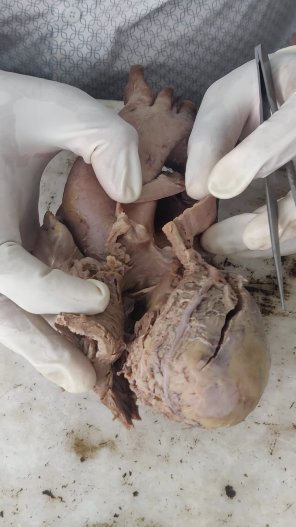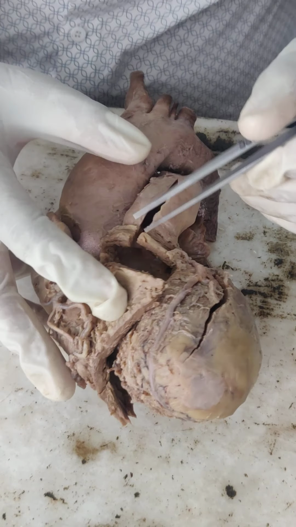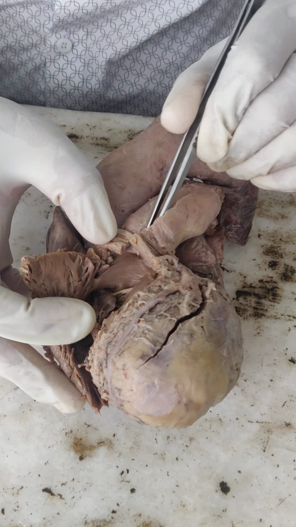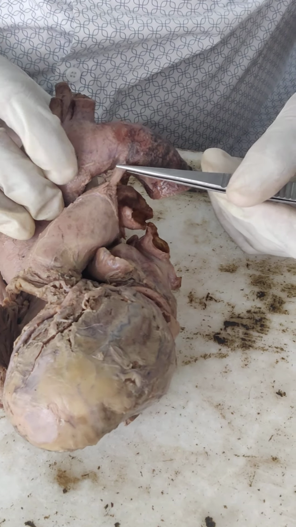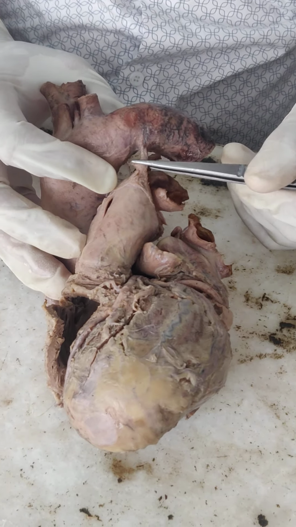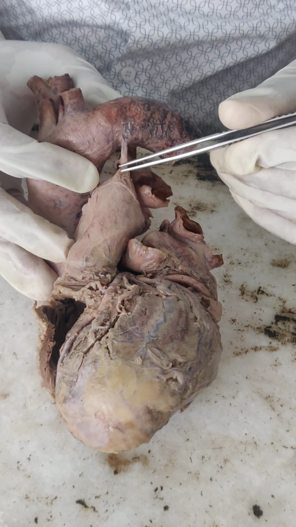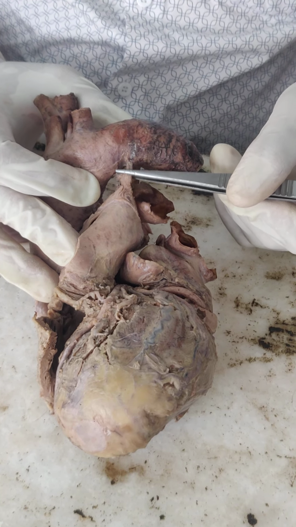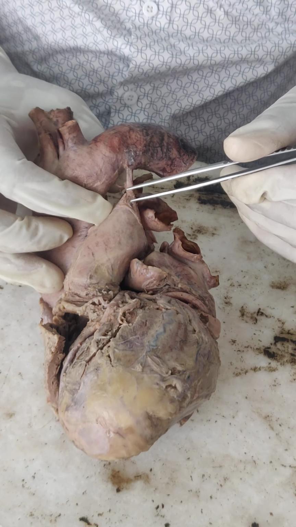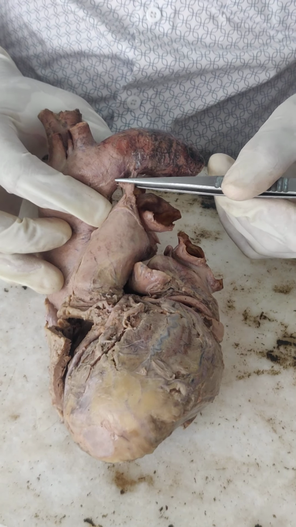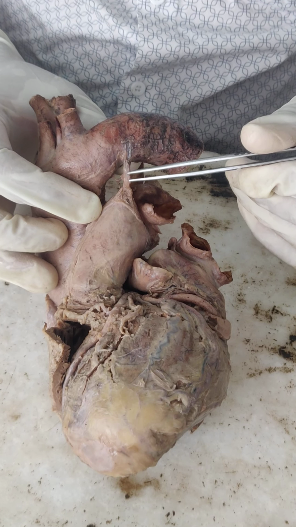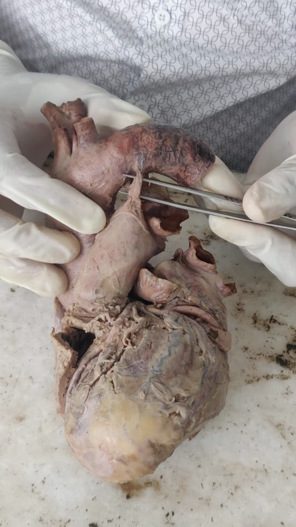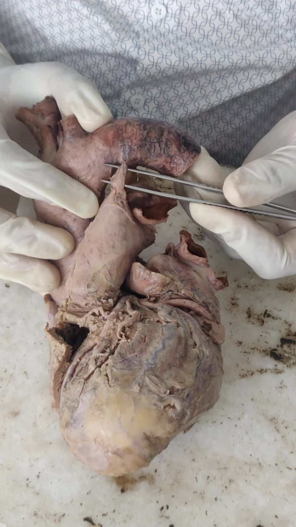So during the fetal life, whatever blood from the right ventricle is ejected into the pulmonary trunk, and through this trunk the blood goes to the arch of the aorta. This is called the ductus arteriosus. After fetal life, this ductus arteriosus is converted into a fibrous structure. If it remains patent after birth, it is called a patent ductus arteriosus.